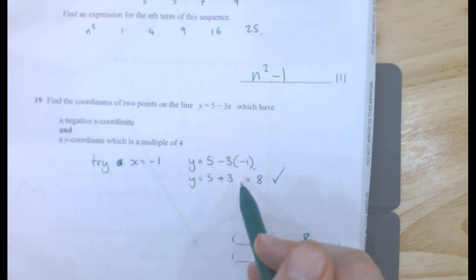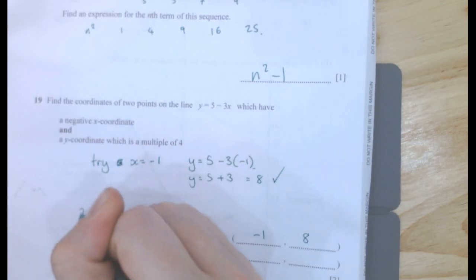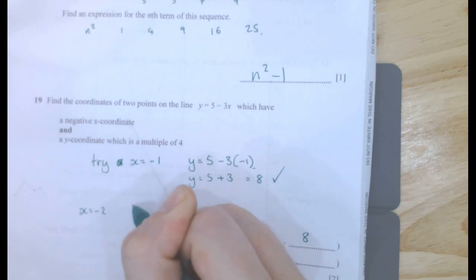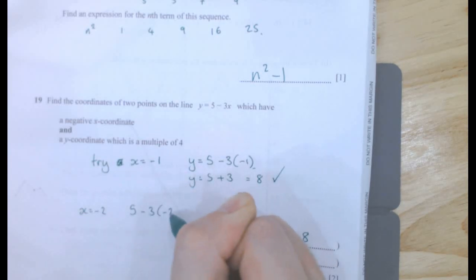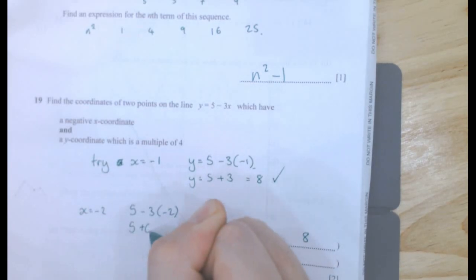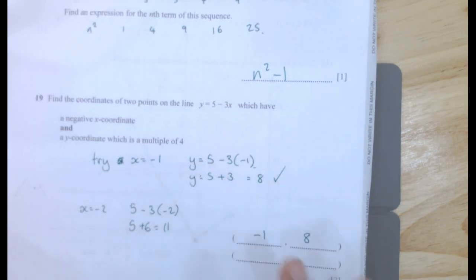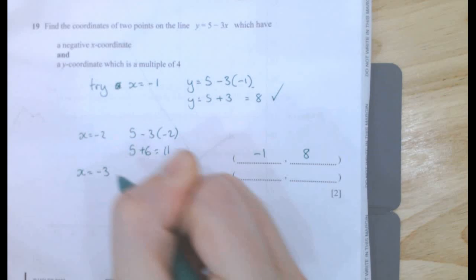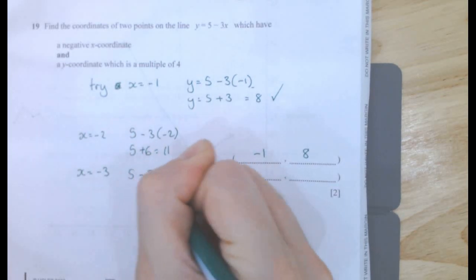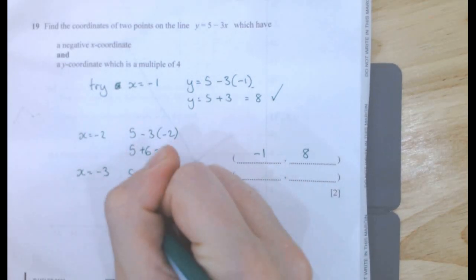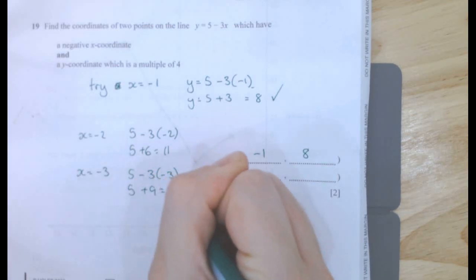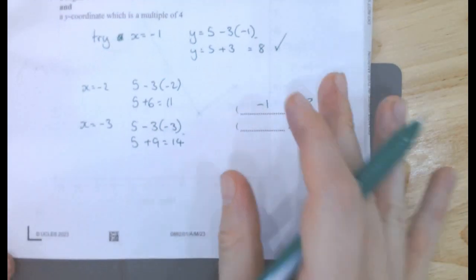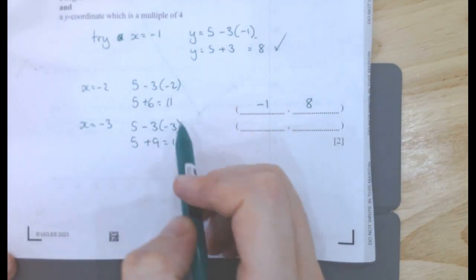Okay, let's try -2. This time we get x equals -2. 5 take away 3 lots of -2, that is 5 plus 6 is 11. It doesn't work. Okay, let's try another. X equals -3. 5 take away 3 lots of -3, that would be 5 plus 9 is 14. It doesn't work. Okay, cool. So these seem to be going up in threes.